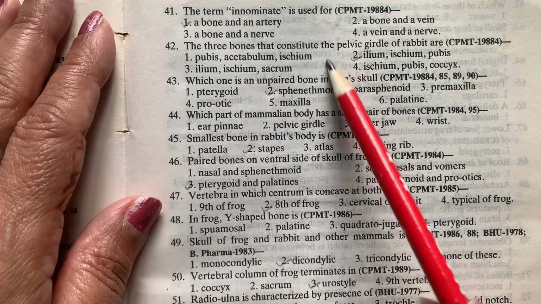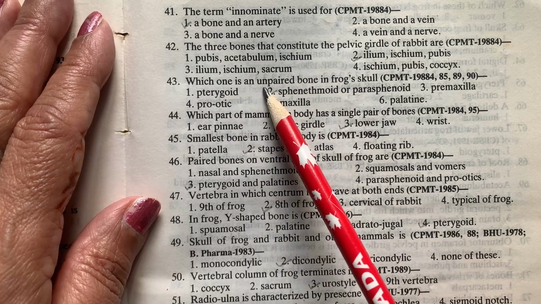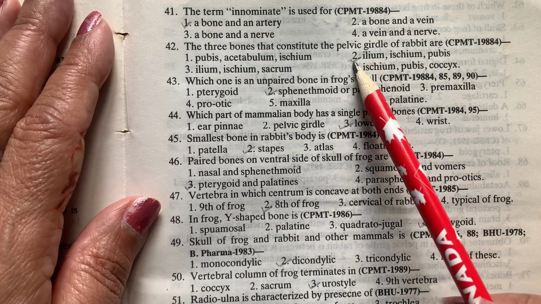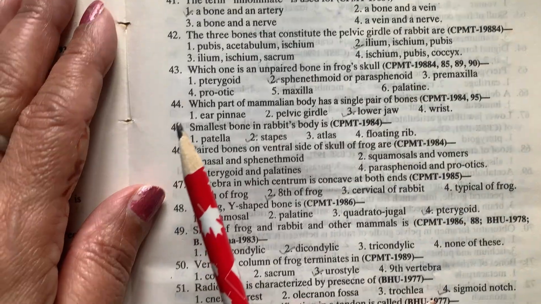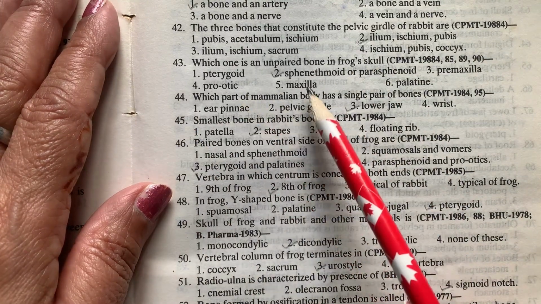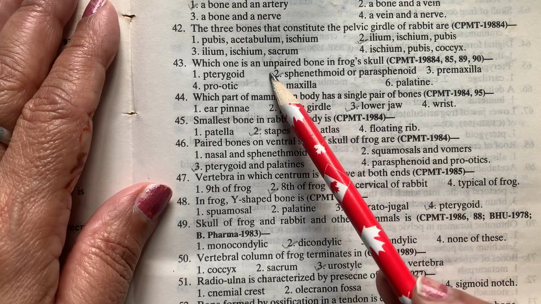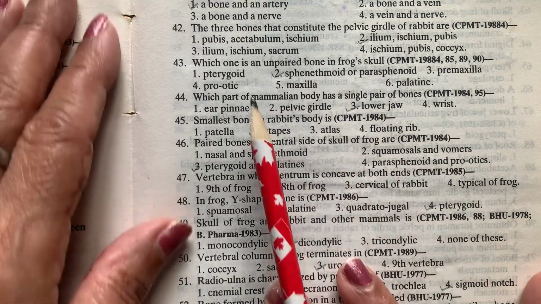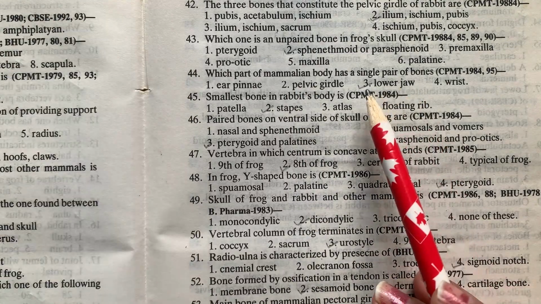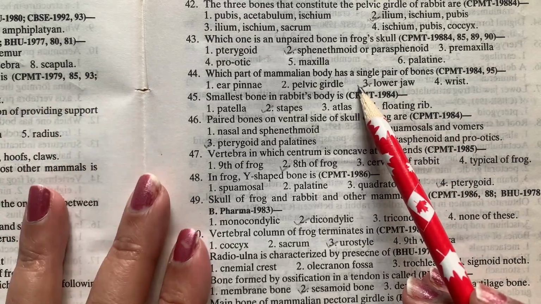Three bones that constitute the pelvic girdle of rabbit: pubis, acetabulum, ischium, ilium, sacrum, or coccyx. It is ilium, ischium, pubis. Which one is an unpaired bone in frog's skull? Pterygoid, prootic, maxilla, or sphenethmoid or parasphenoid? It is parasphenoid. Which part of mammalian body has a single pair of bone? Ear pinna, pelvic girdle, lower jaw, wrist. It is the lower jaw.